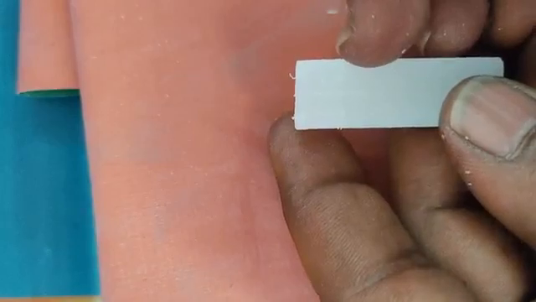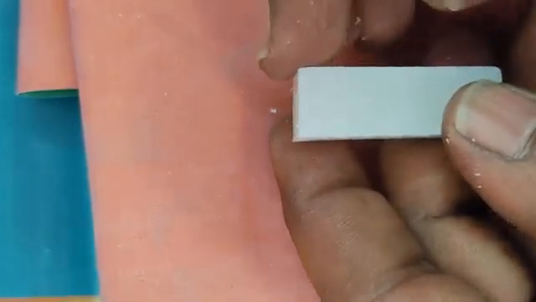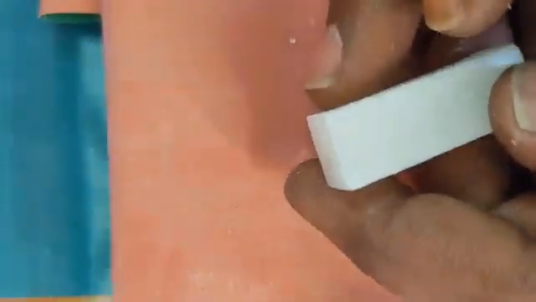I'm unable to see this. There is no proper lighting actually. Yeah, I have to sit like this. Probably I might get some light. Yeah, okay.